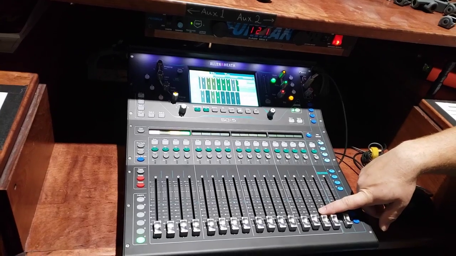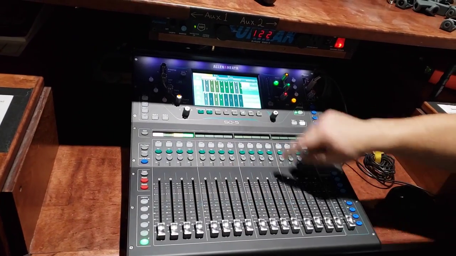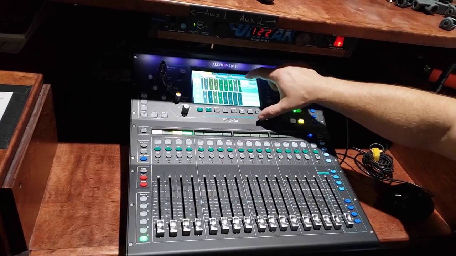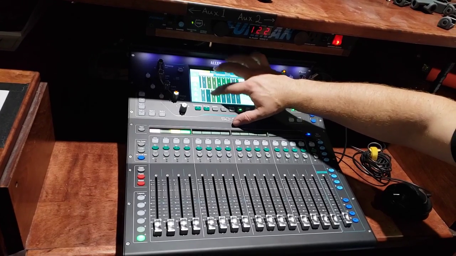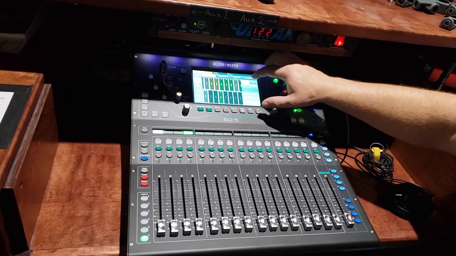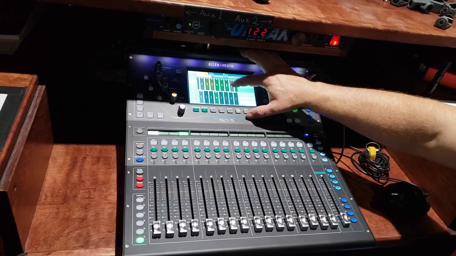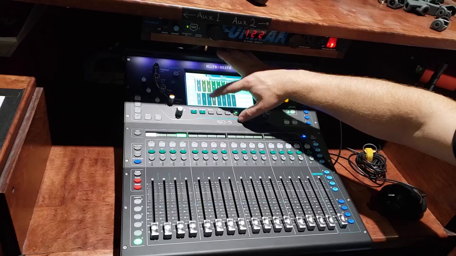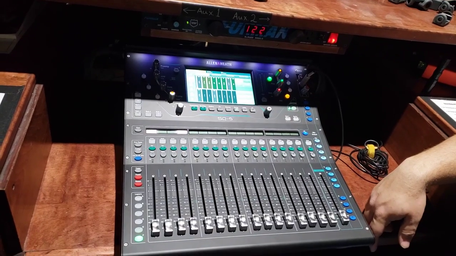Simple as that. You're creating your own user page. If you decide you don't need handheld 2, you can either click and drag it up to delete it, or we want something new on 5, I can click and overwrite it, just like that.